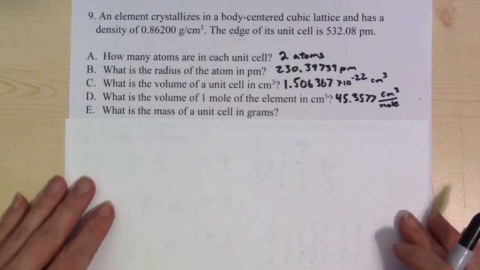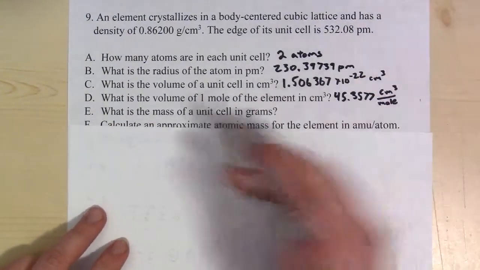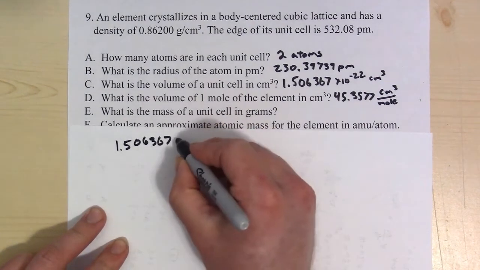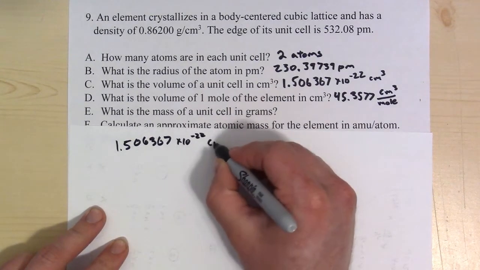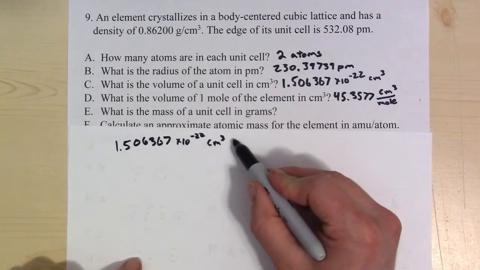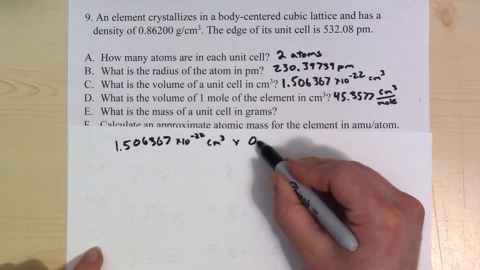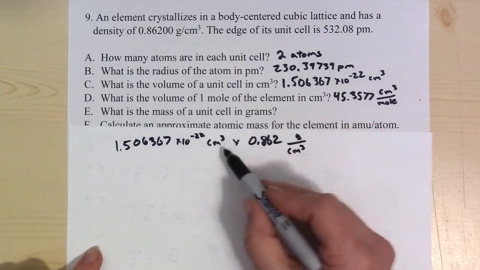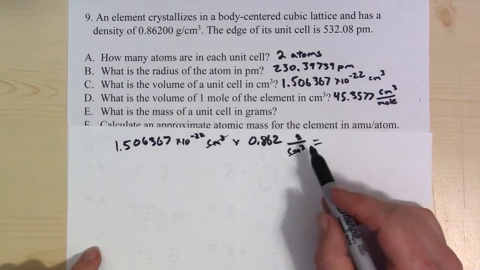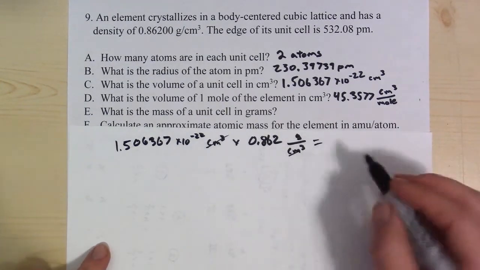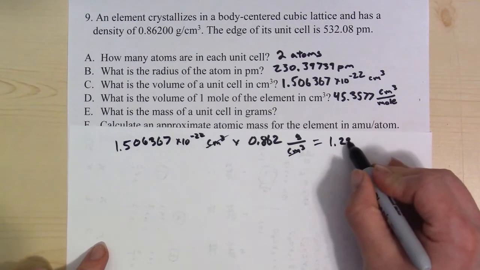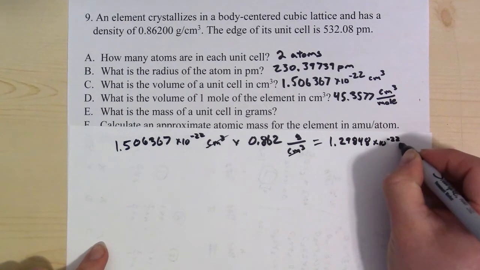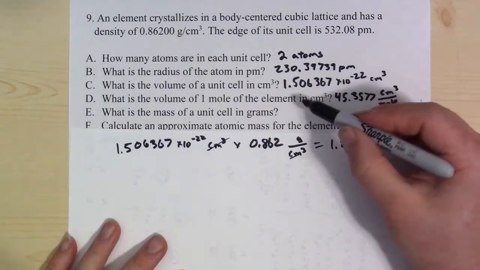So we multiply the volume, which is 1.506367 times 10 to the negative 22nd cubic centimeters, times the density, which is 0.862 grams per cubic centimeter. The cubic centimeters are going to cancel, and that'll give us the mass in grams, which is 1.29848 times 10 to the negative 22nd grams. So we'll add that for part E.